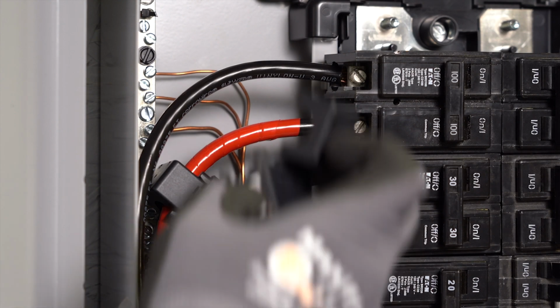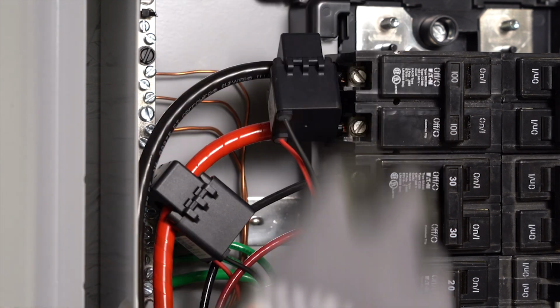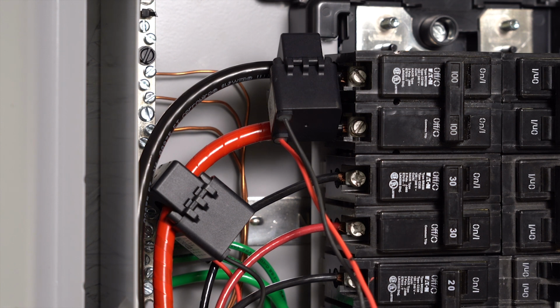If upstream site metering is required, clip auxiliary CTs around the phase 1 and phase 2 conductors. Be sure that the label is facing toward the source of current, the utility meter.